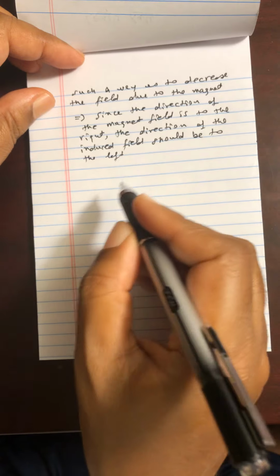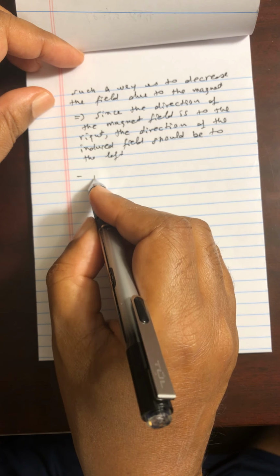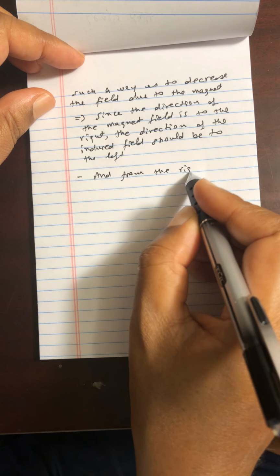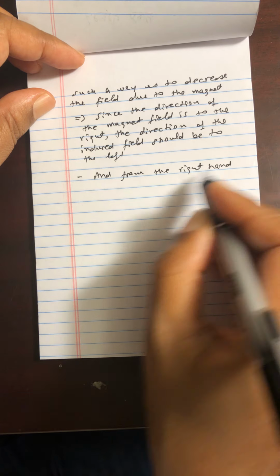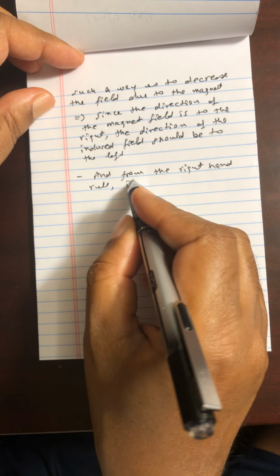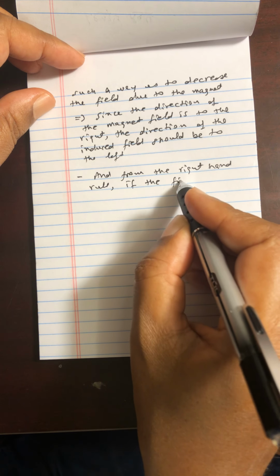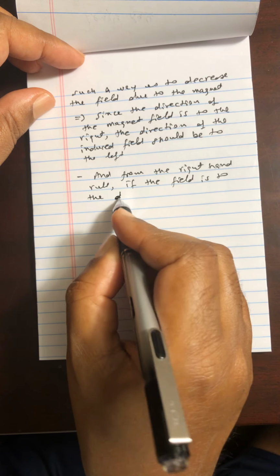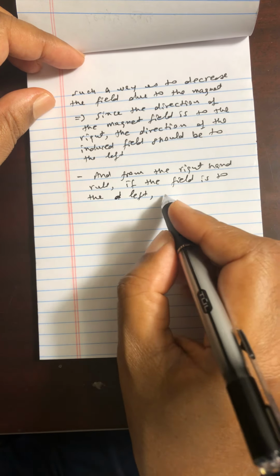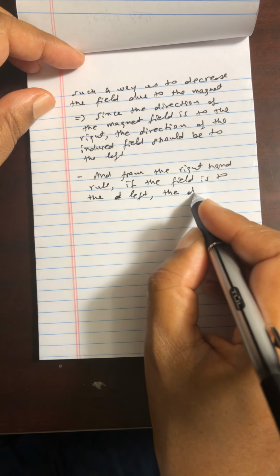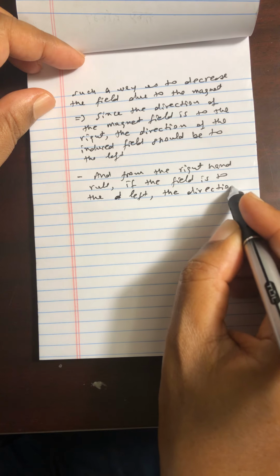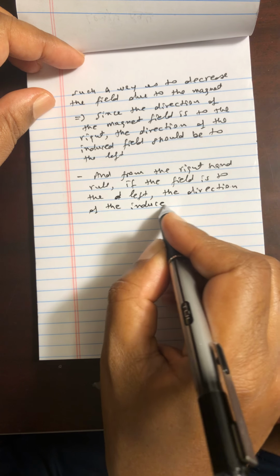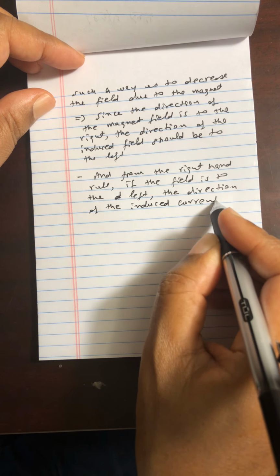And from the right hand rule, if the field is to the left, the direction of the induced current should be clockwise.